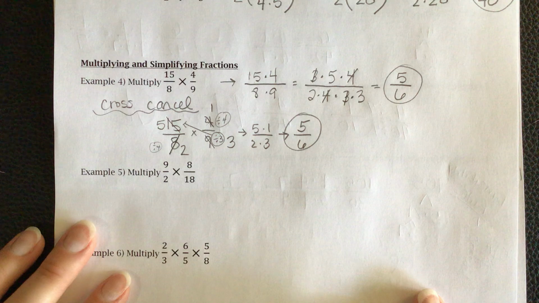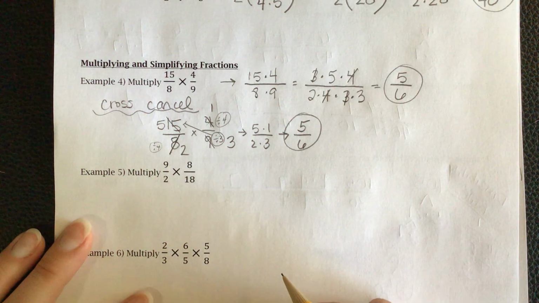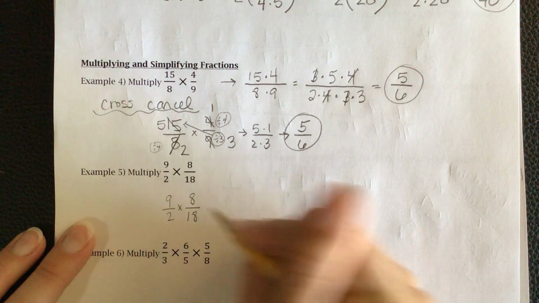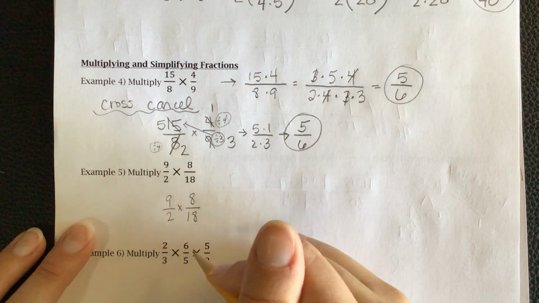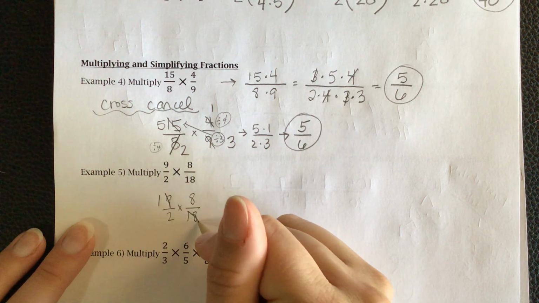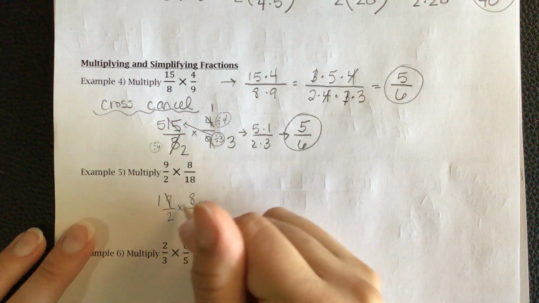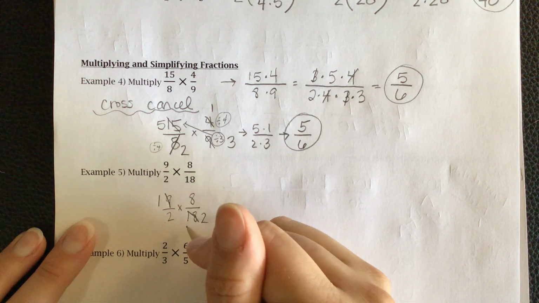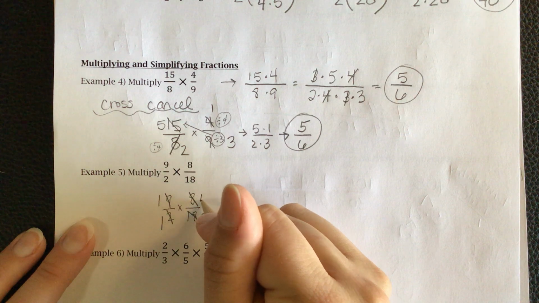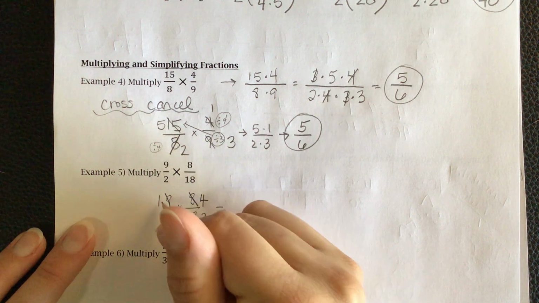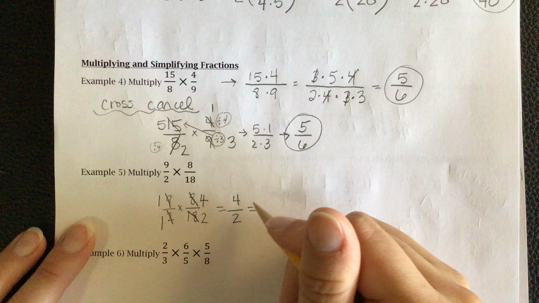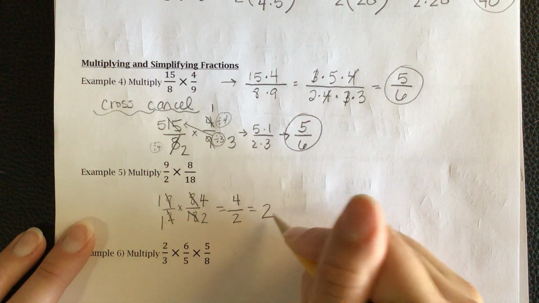I'm gonna show both methods every time so you can start to get in the habit of doing it both ways. So I have 9/2 times 8/18. I know that 9 and 18 can be divided by 9. 9 divided by 9 is 1. 18 divided by 9 is 2. Now I'm going to do the other diagonal. I know that 2 and 8 can be divided by 2. 2 divided by 2 is 1. 8 divided by 2 is 4. Multiply across. I get 4 times 1 is 4. 1 times 2 is 2. Now I know 4 divided by 2 is 2, and I'm done.